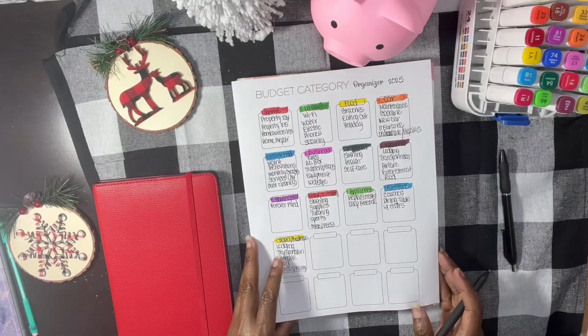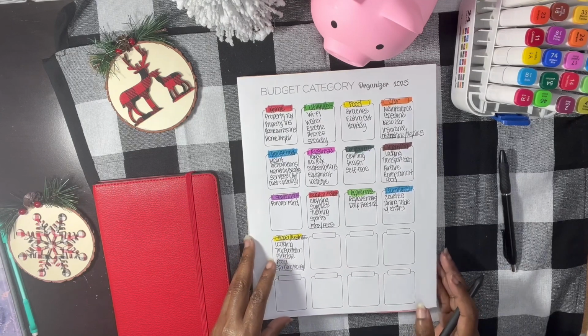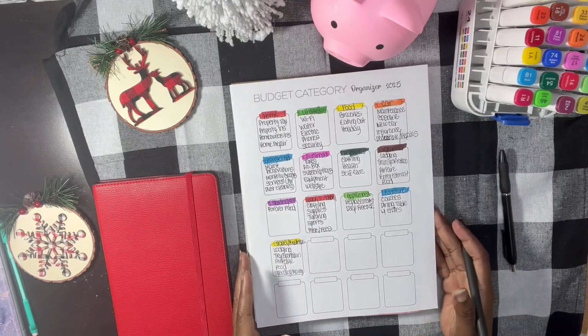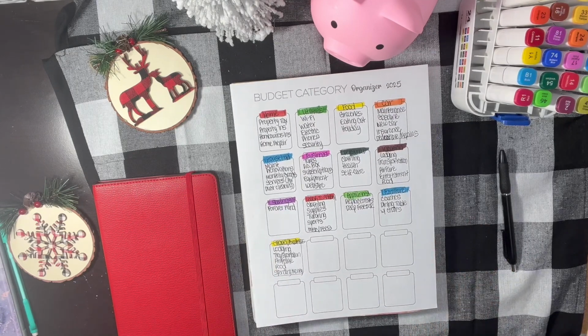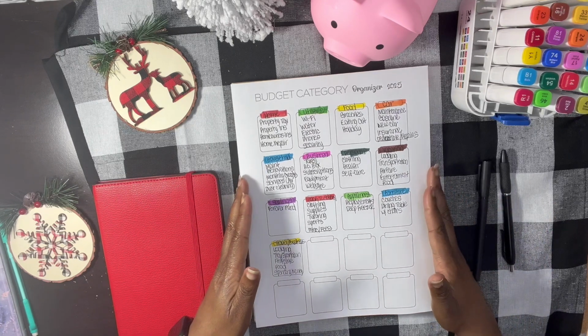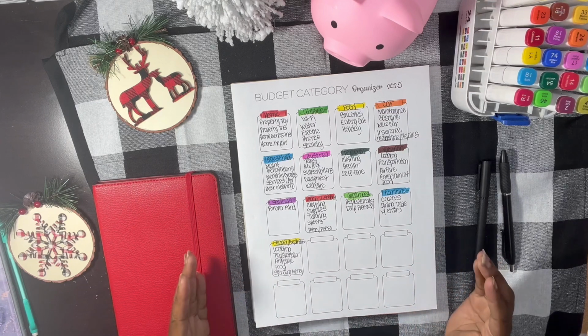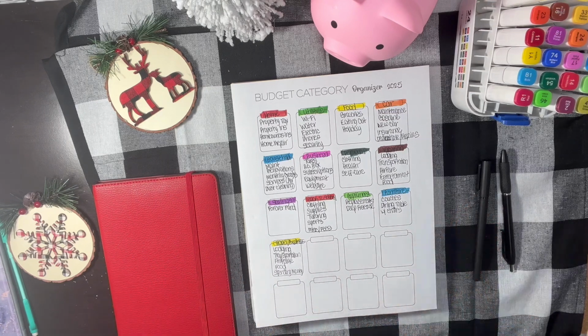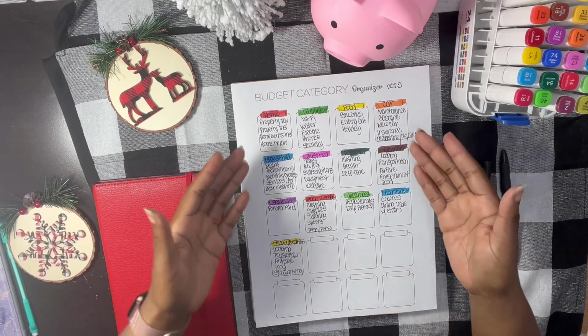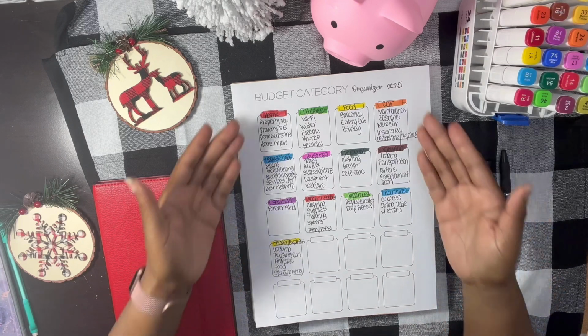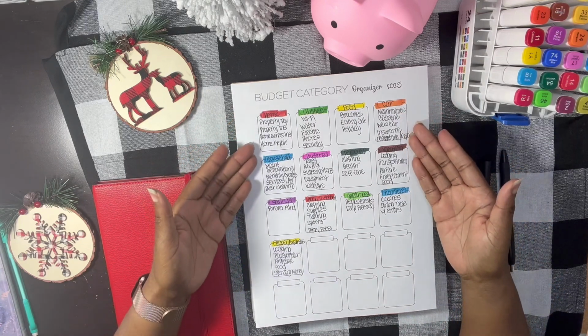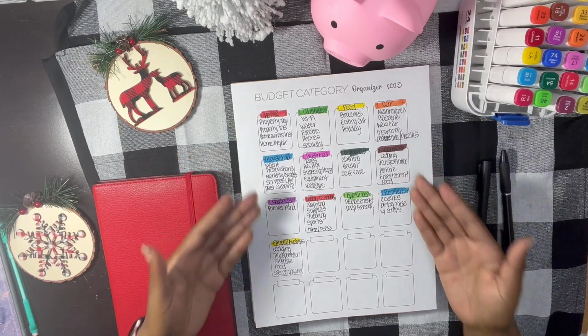So there you have it, guys. This is the 2025 budget categories that I have for myself that I am looking at funding next year, 2025. And of course, everything won't be funded in 2025. So I will have to carry some things over into 2026 and beyond. But this gives me a good snapshot of all of the categories and how I'm breaking them down and what exactly I need to save for.